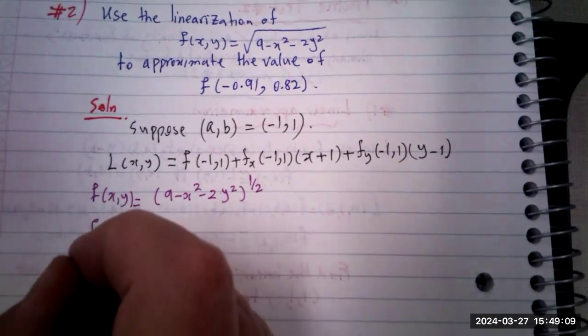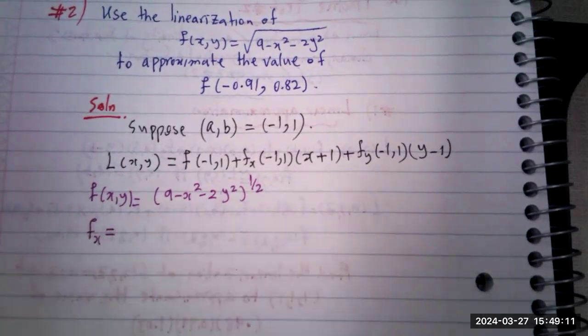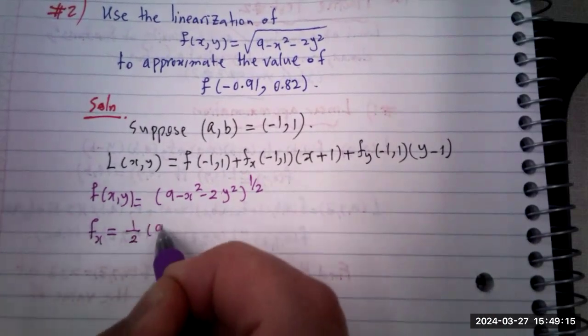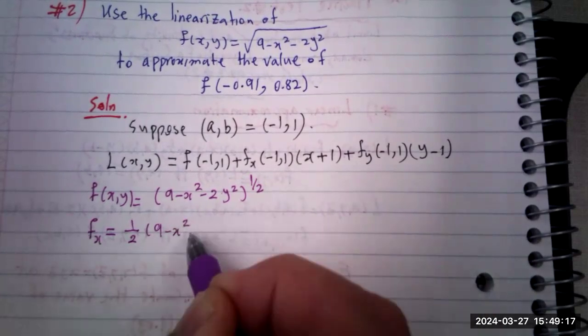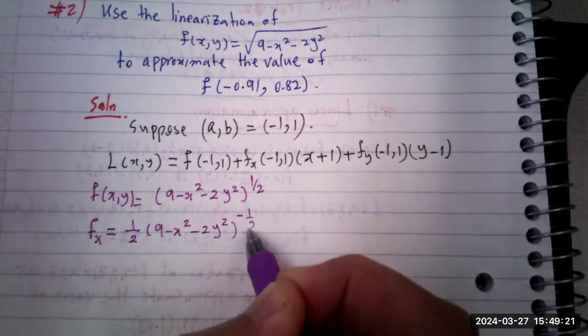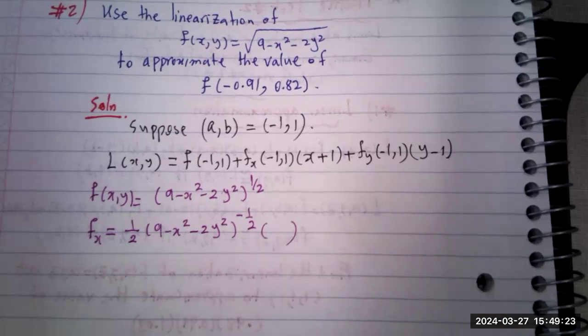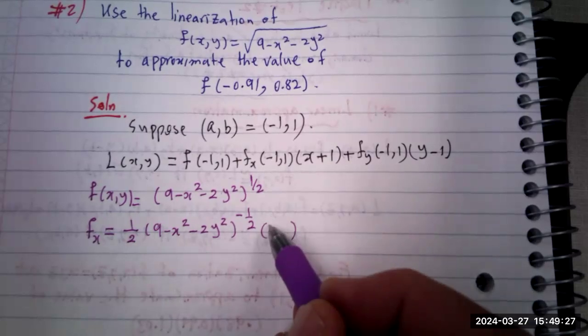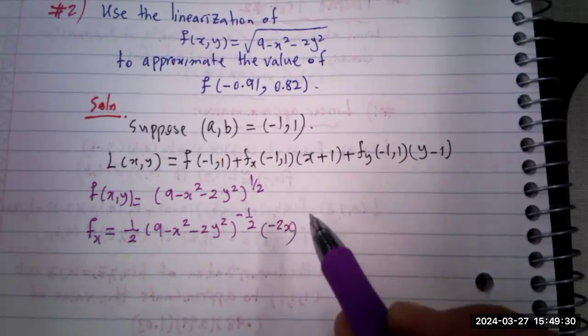So the partial, chain rule, f sub x is going to be equal to, you bring the half down, 1/2 times (9 minus x squared minus 2y squared) to the -1/2 times the derivative of u with respect to x, which is -2x.